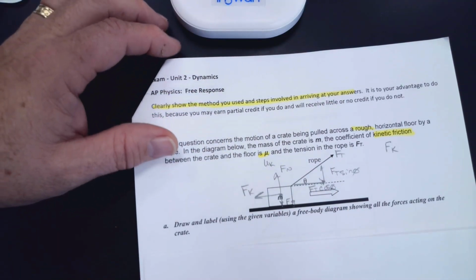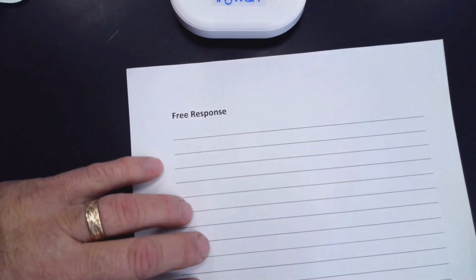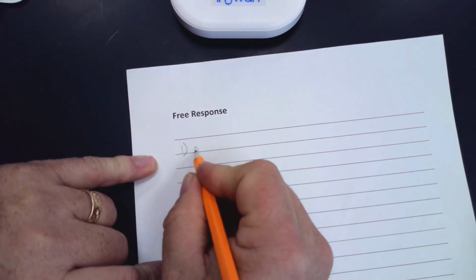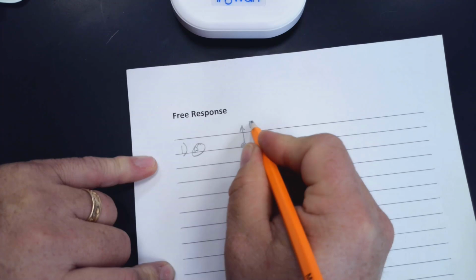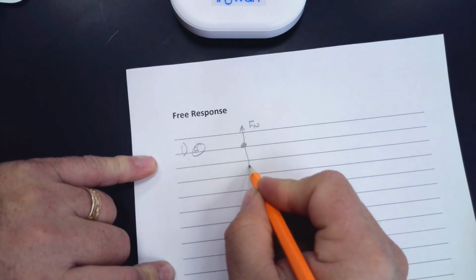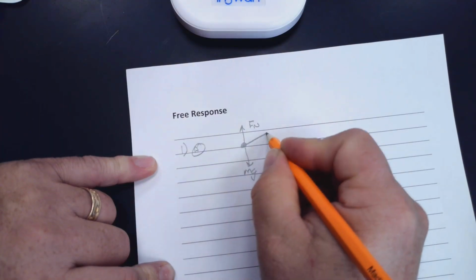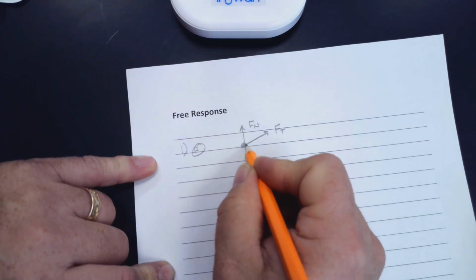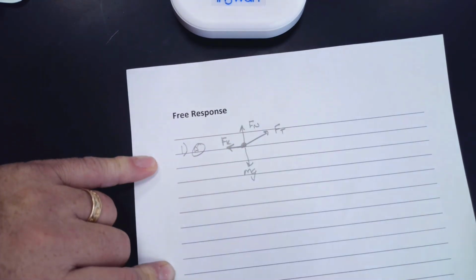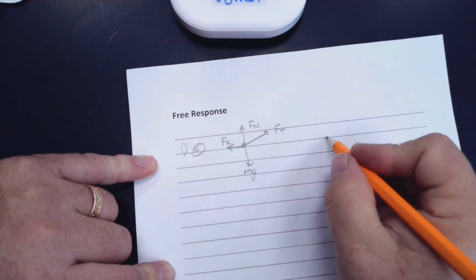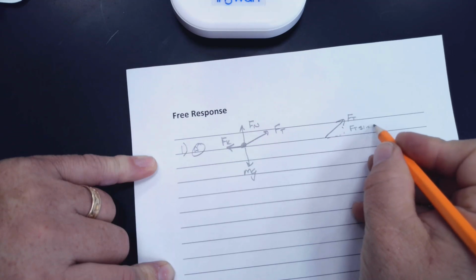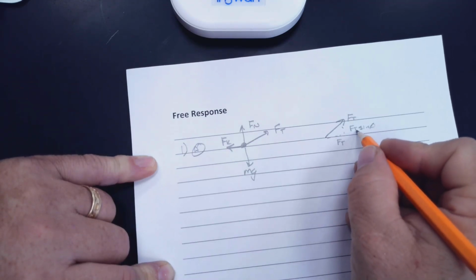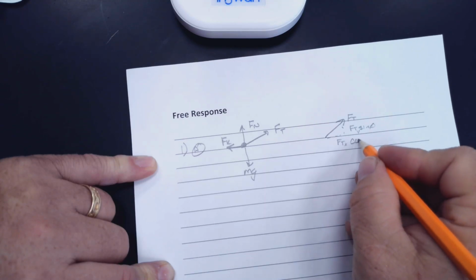So the first thing I'm going to do is, on my answer, I'm going to have my free body diagram, and I'm only going to put the forces that I have. There's some of my forces. I'm going to remind myself that I have a portion of it, and which one: this is y, this is x, and the cosine.